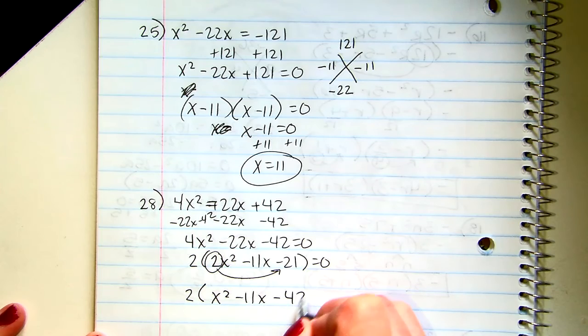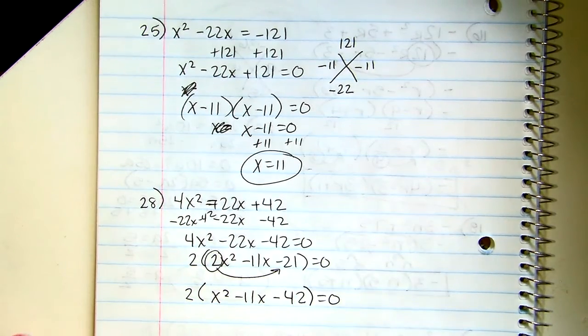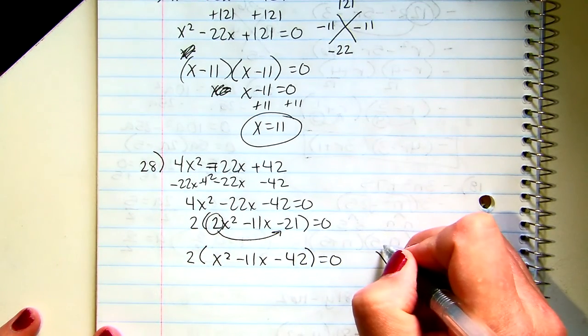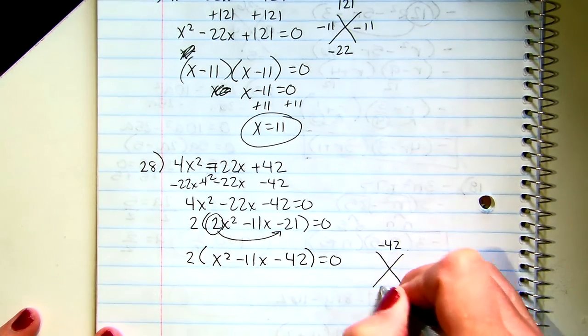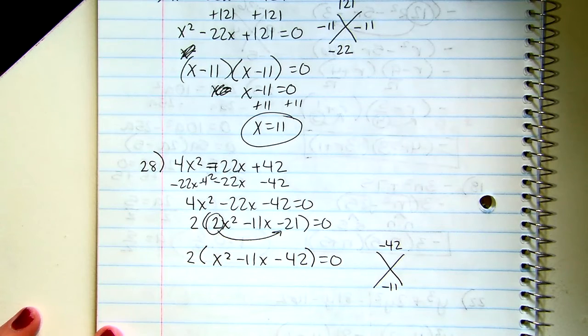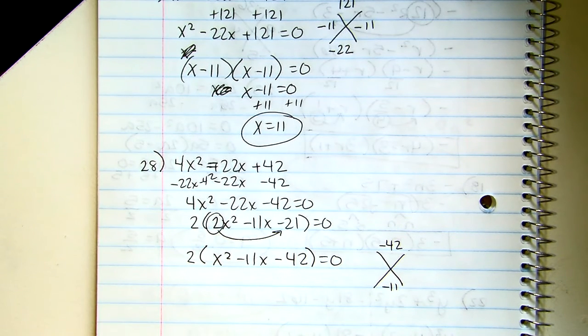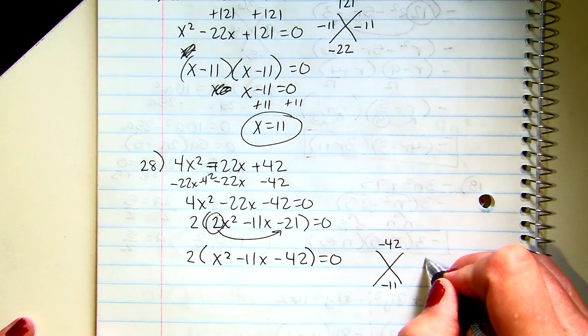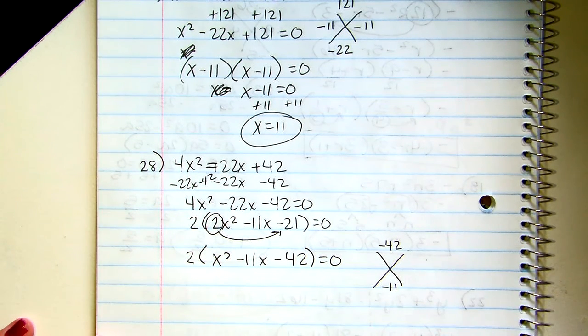Now, I want 2 numbers that multiply together to give me negative 42, but add together to give me negative 11. The numbers 14 and 3 can multiply together to give us negative 42 and subtract to give us 11. So negative 14 and positive 3.